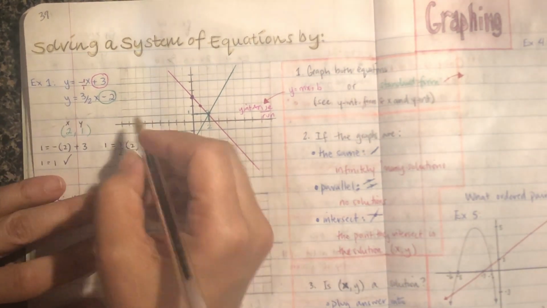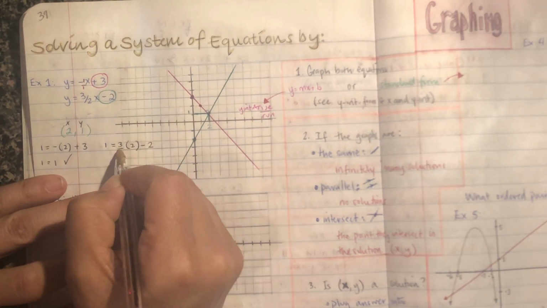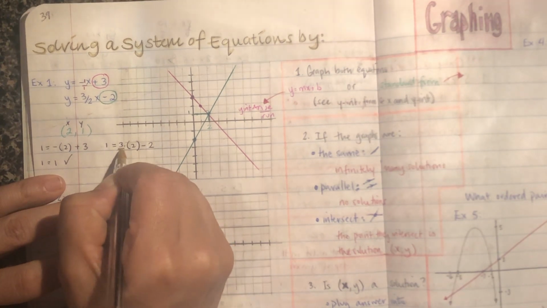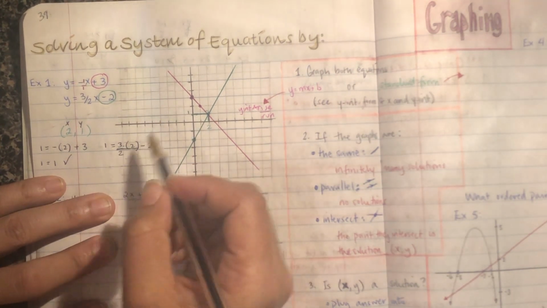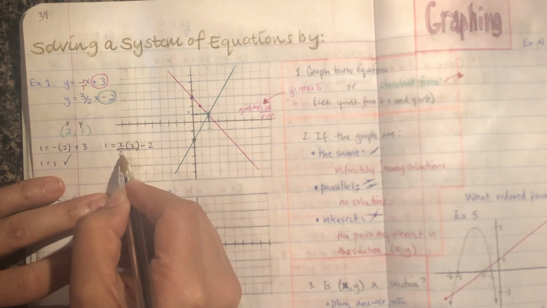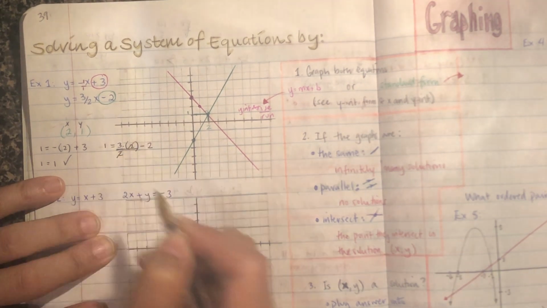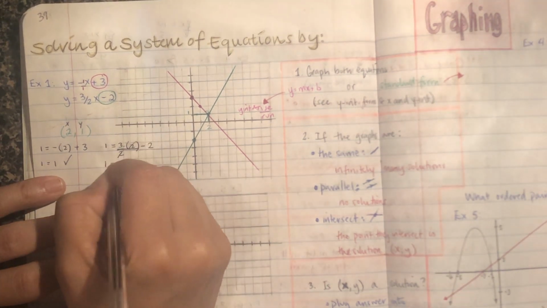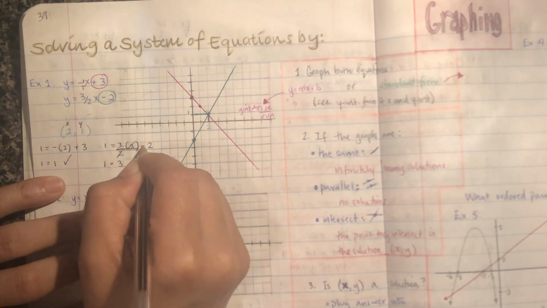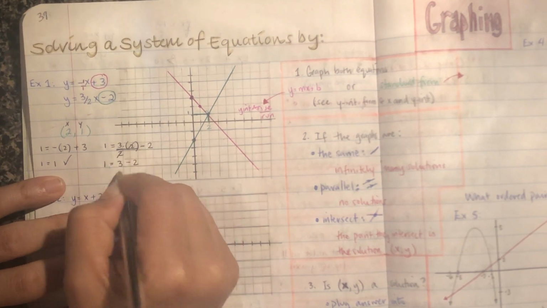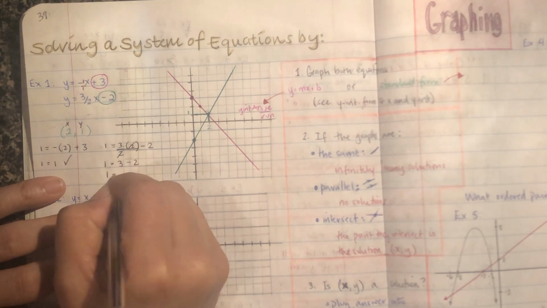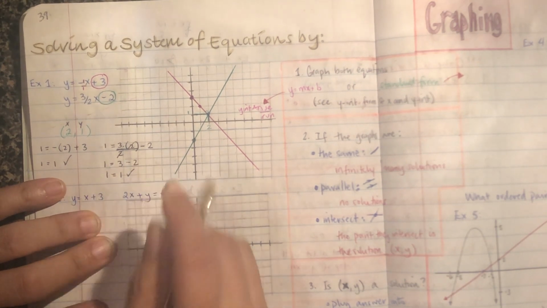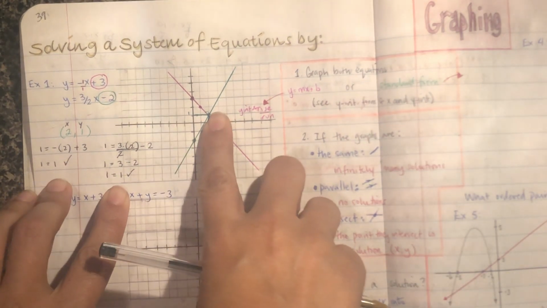Then I do this one. All right, so remember, if I'm multiplying a fraction, I can just extend the line right here. And if I have the same number on top as I do on the bottom, what can I do? I can cross it out. So this is going to be 1 equals, and then 3, and then now minus 2. What's 3 minus 2? 1. So 1 equals 1. Is that true? Yes. So I know that this is a solution, okay?